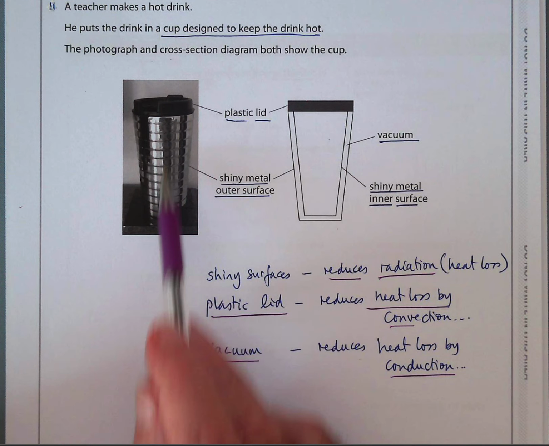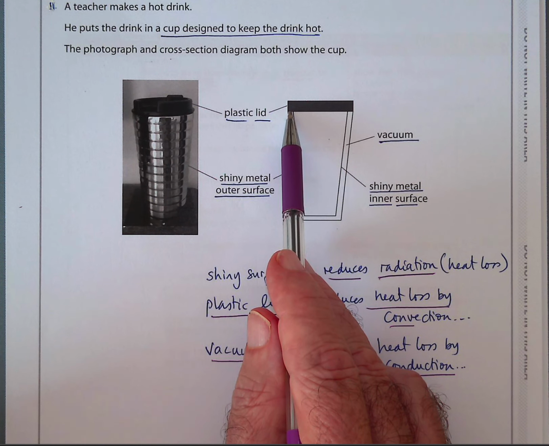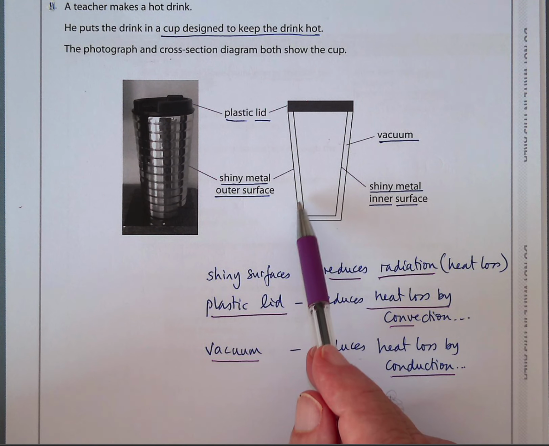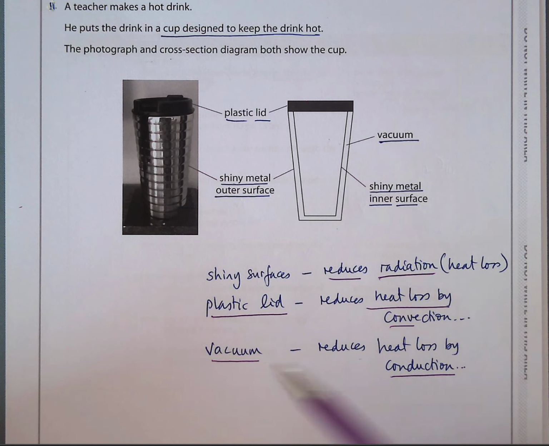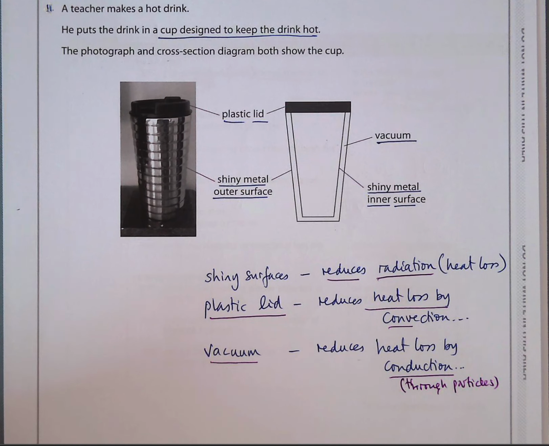Metal obviously is a good conductor, but for the metal to conduct heat, it either has to go up this way through the plastic lid, which is an insulator, or it's got to go through the vacuum, and in the vacuum there are no particles for it to conduct through. So conduction is through particles, and if there are no particles, conduction is really slowed down.